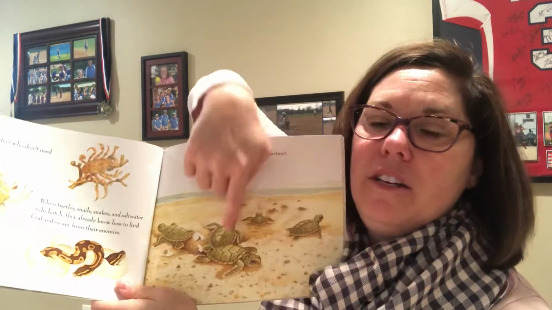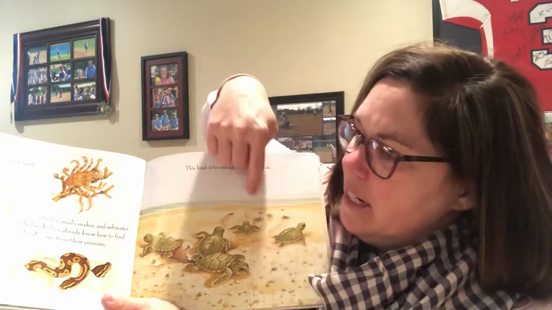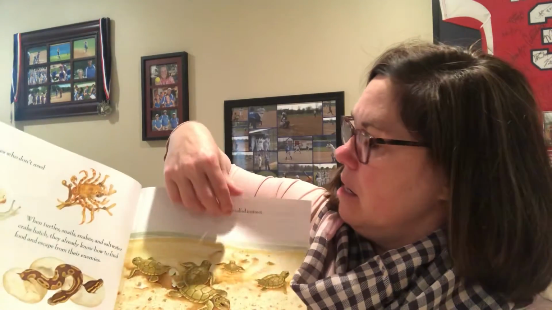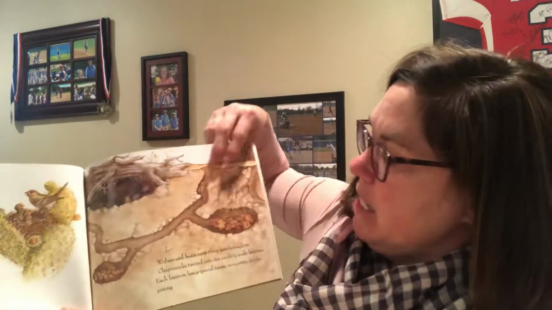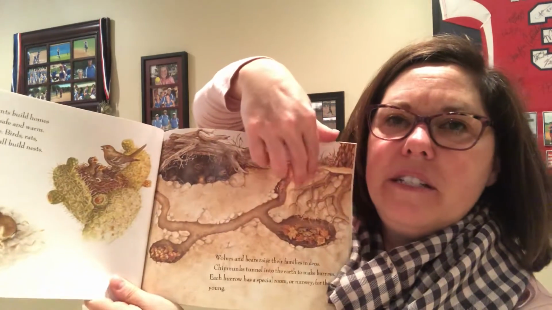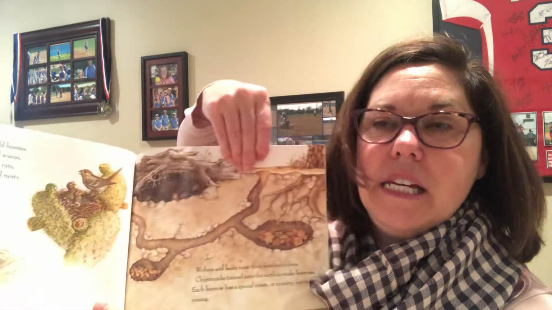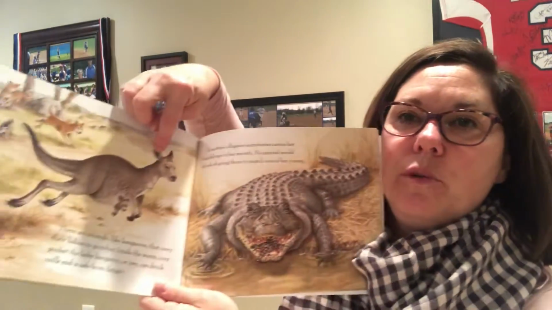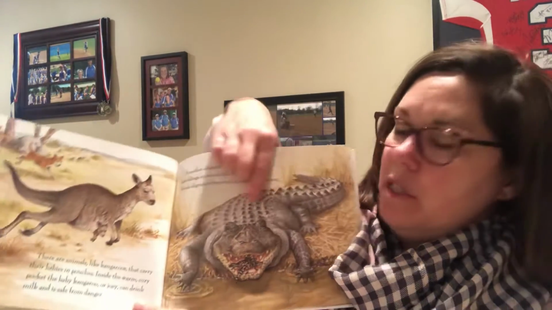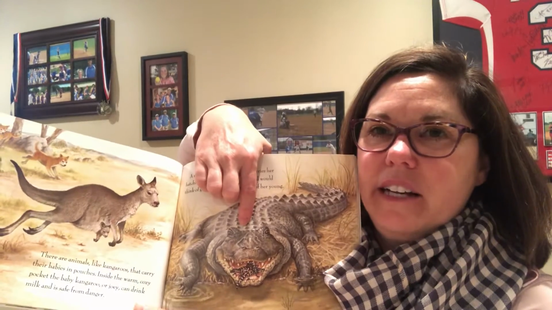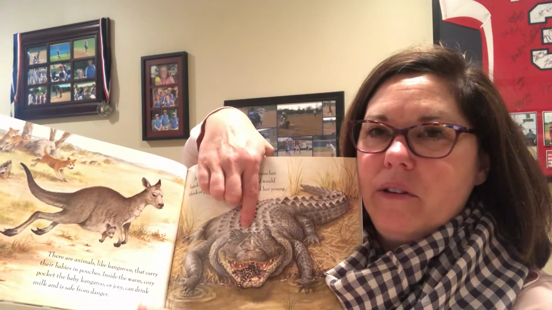You know me and turtles. I like turtles a lot. I see some babies. I see the birds have built a nest. I see some baby bunnies. I see some nests in some different places for animals to be. I see the kangaroo has a little joey in its pouch, and that's awful fun. And then this picture is kind of scary. Look at that, the alligator has the baby right inside its mouth.